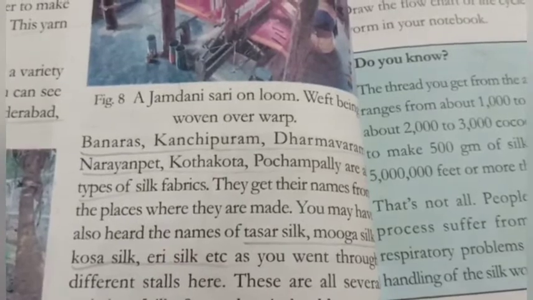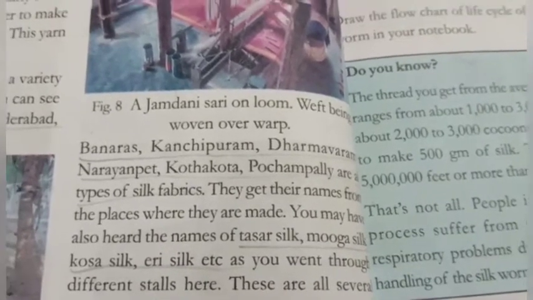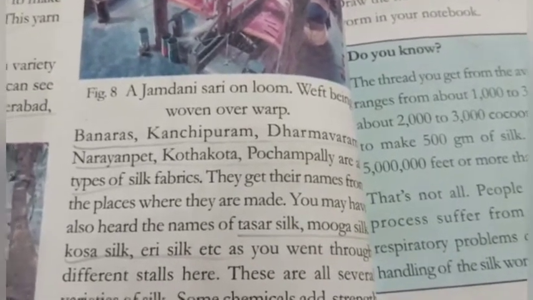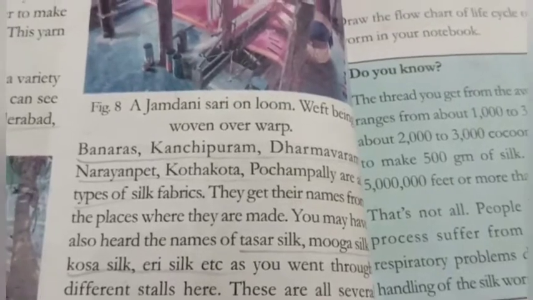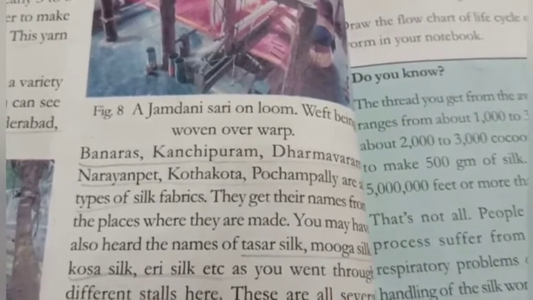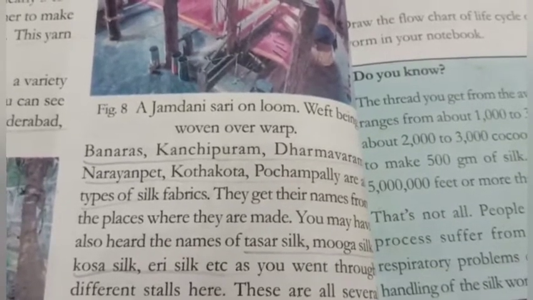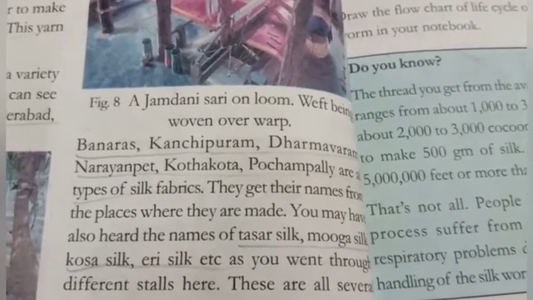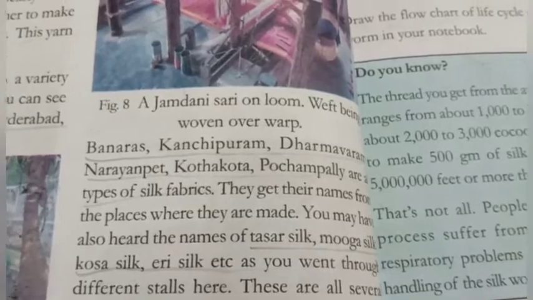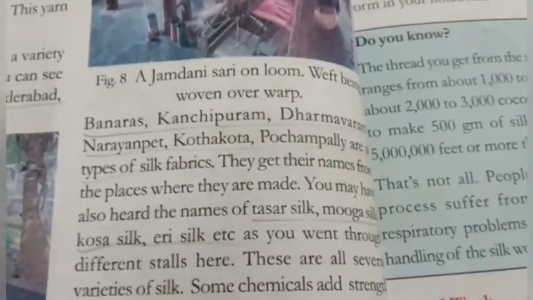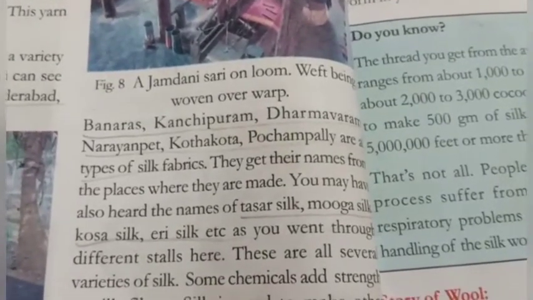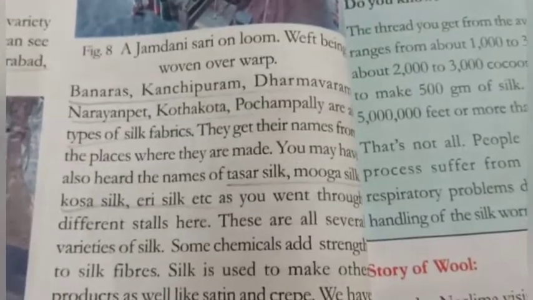And you also heard the names of Tussar silk, Muga silk, Kosa silk, Eri silk. You went through different stalls. So ఇవే కాకుండా ప్లేసెస్ని బట్టే కాకుండా ఇంకా టస్సర్ సిల్క్ అని, మూగా సిల్క్ అని, కోసా సిల్క్, ఎరీ సిల్క్. So these are also names of the silk. These names were coming based on the varieties of silk by the silkworm.